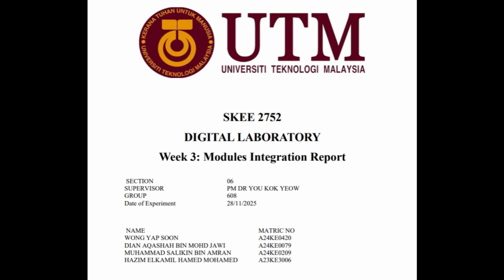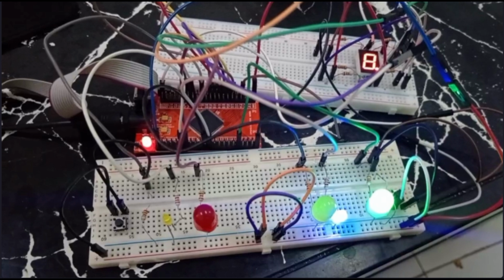Hello everyone, this is a demo video made by group 608 for the course SKEE2752 Secondary Electronic Design Laboratory to showcase the fully integrated zebra crossing controller system made in the digital laboratory. Before discussing the utilization of each component, here is a display of the full sequence of the program.